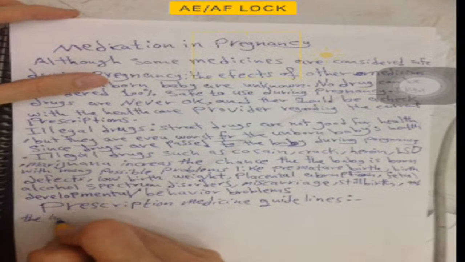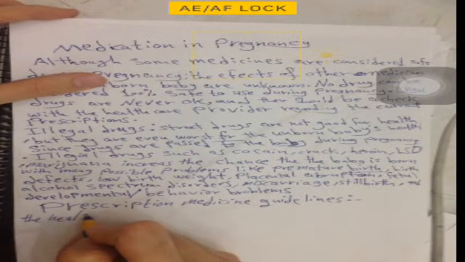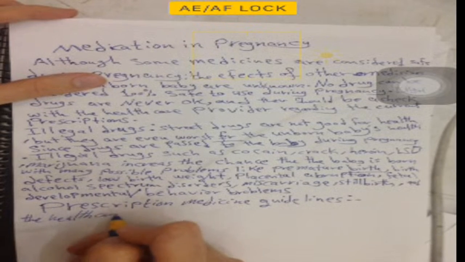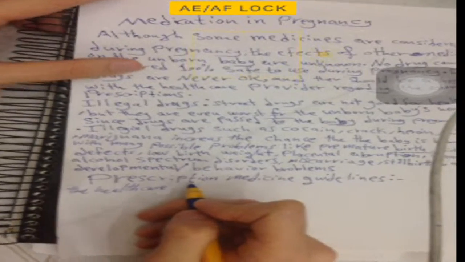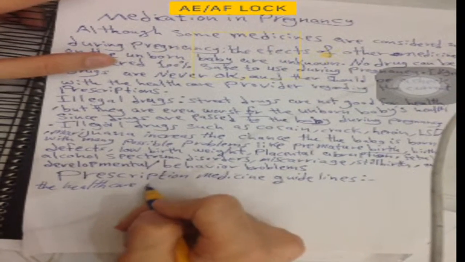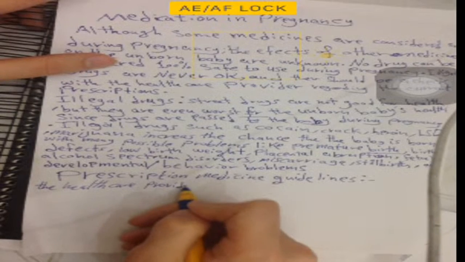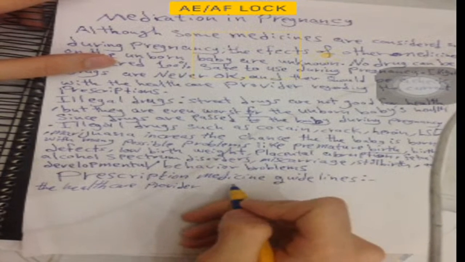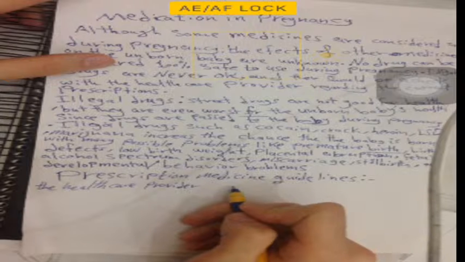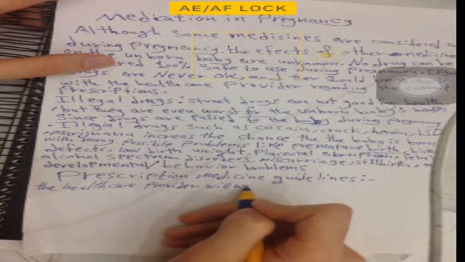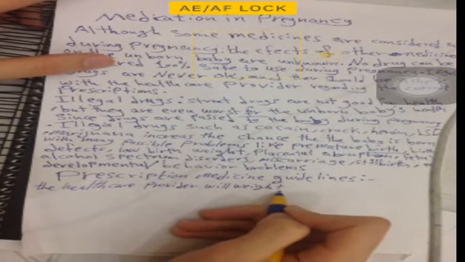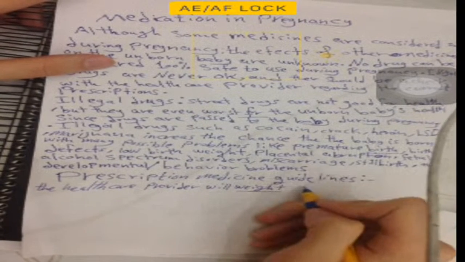The healthcare provider will weigh the benefits and the risks.